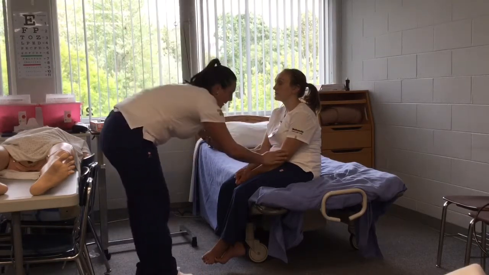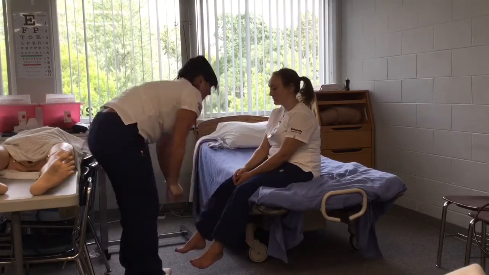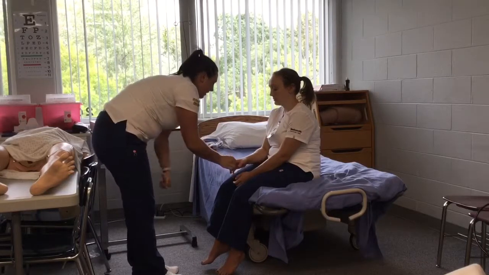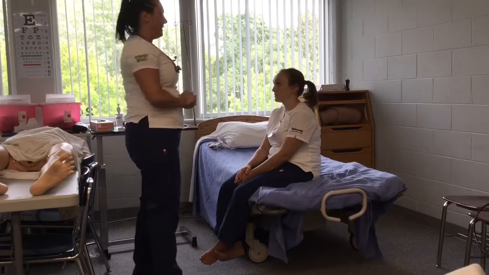The skin appears to be warm, dry, intact. Skin turgor is less than 3 seconds. Capillary refill is less than 3 seconds.